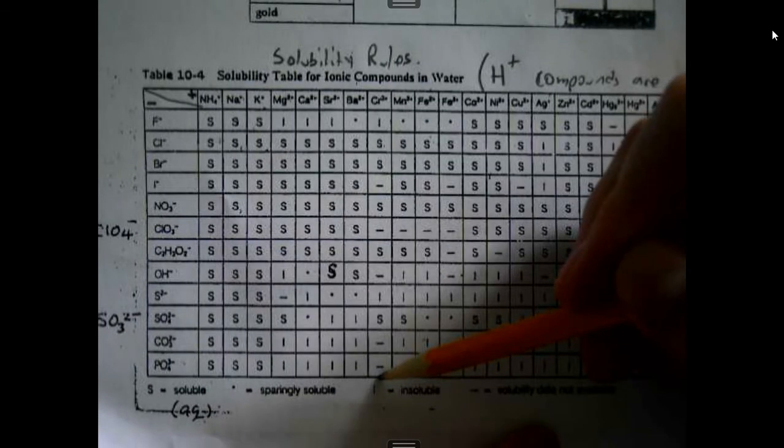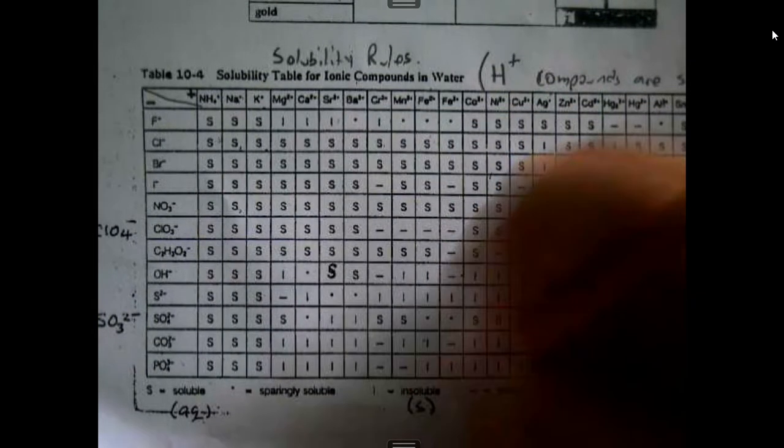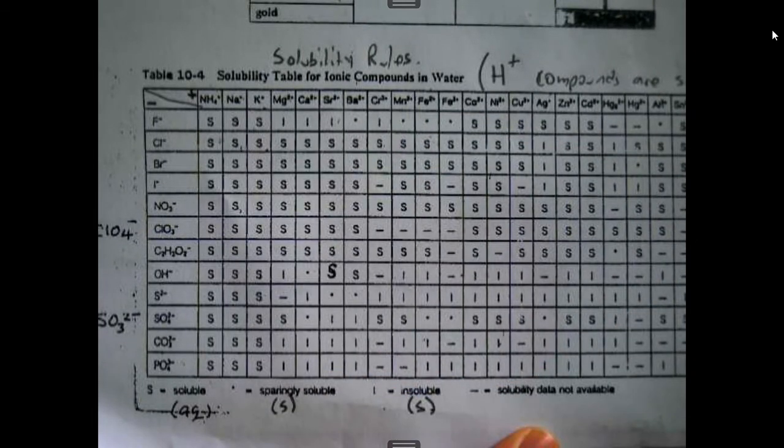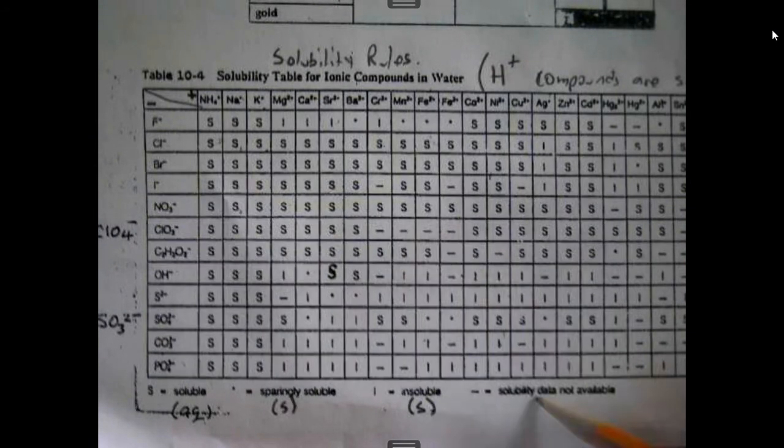They're insoluble, which means that they would be a solid. Things that are sparingly soluble, we will call them a precipitate as well. Sparingly means a little bit of them will be soluble, but there is going to be a precipitate. So we will include an S. This is, we can't make a prediction. There's not enough information to make a prediction based on this table.